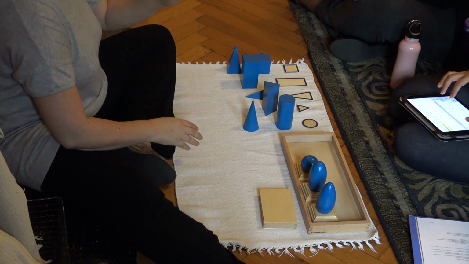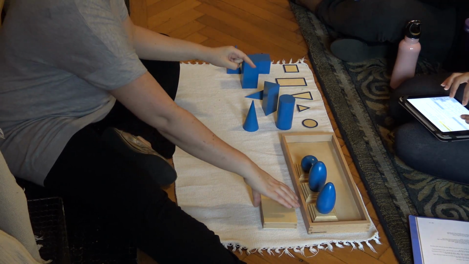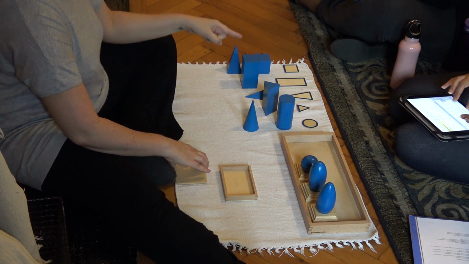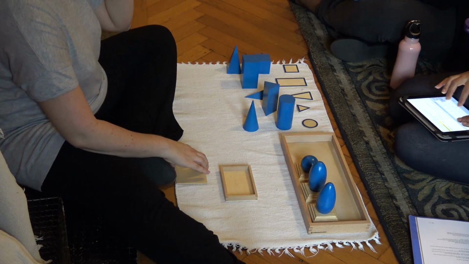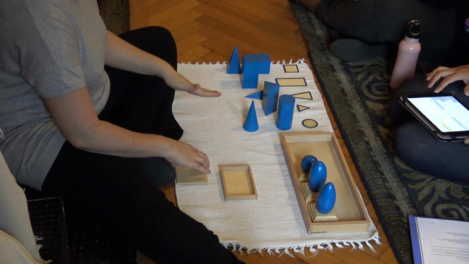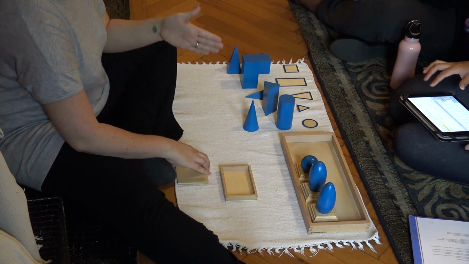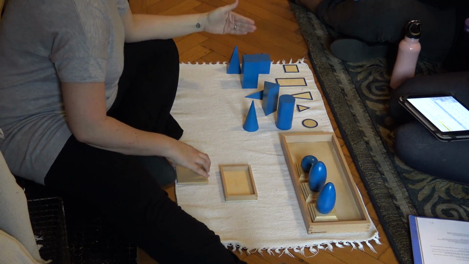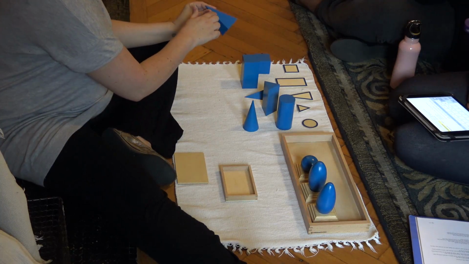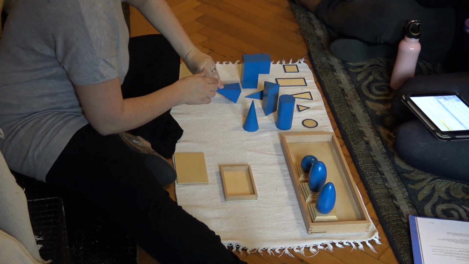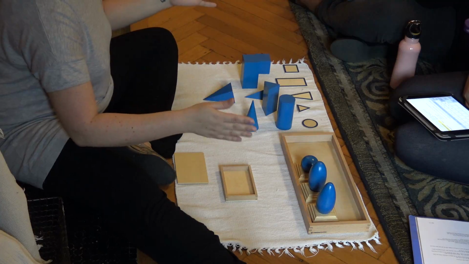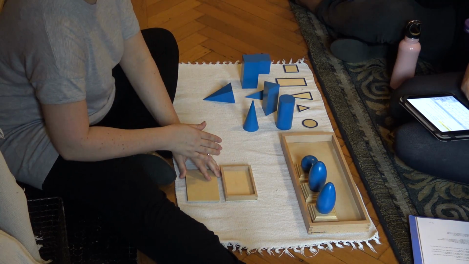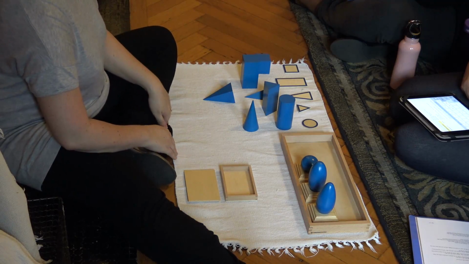Sometimes you'll see a box of bases, and there's one for each. There'll be multiple squares, multiple rectangles, triangles and circles. I prefer that it be one of each, because I think it makes it more clear when you're sorting. Then at this point they might notice, hey, wait, this has a triangle too, and then they might turn it. When there are lots of them, I think it makes it a little more obvious that there are multiple bases. Any questions?